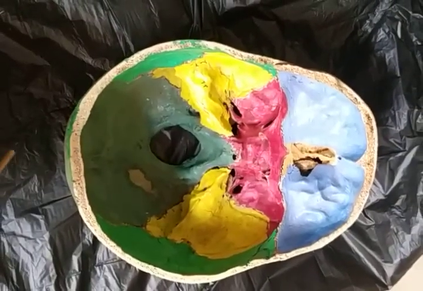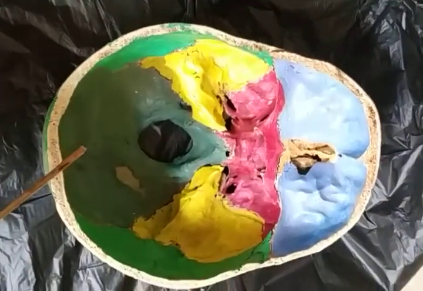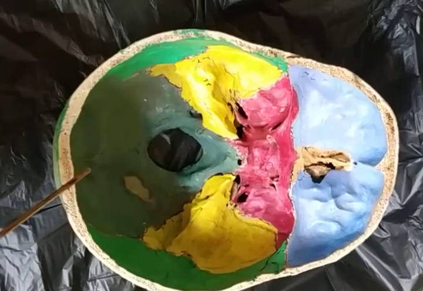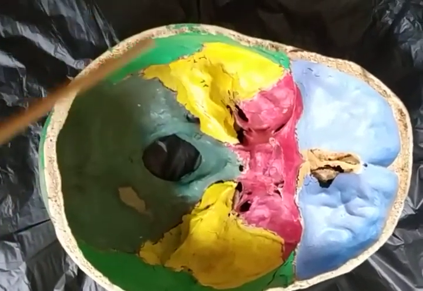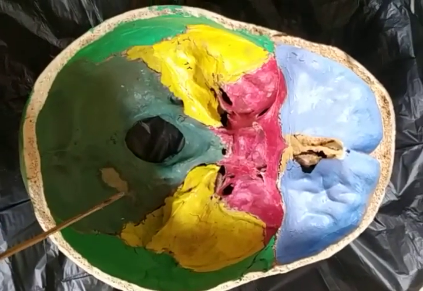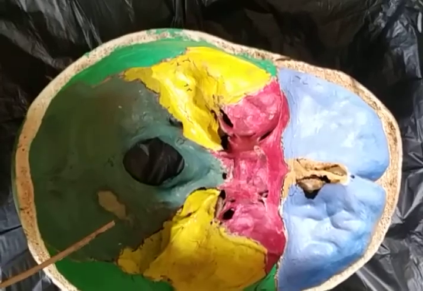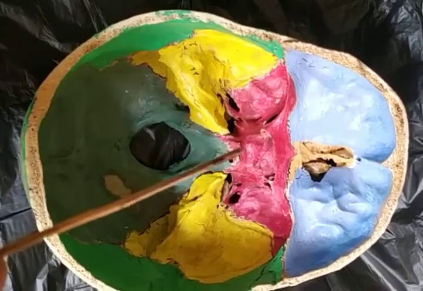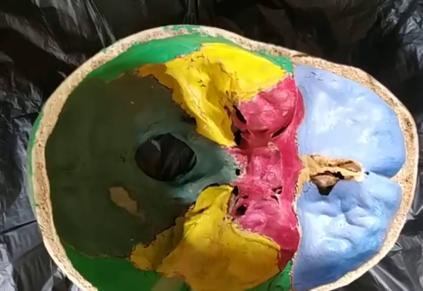Hello friends, today we are going to discuss the middle cranial fossa. In our previous class we have seen the anterior cranial fossa and its boundaries, and today we are going to see the middle cranial fossa boundaries and contents.